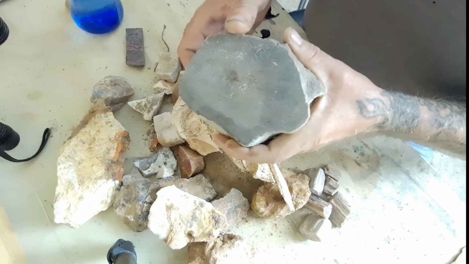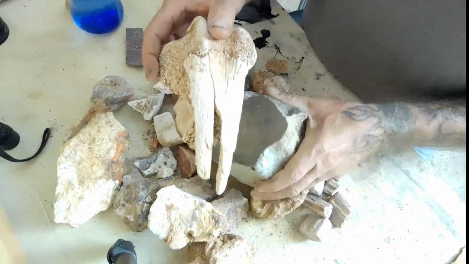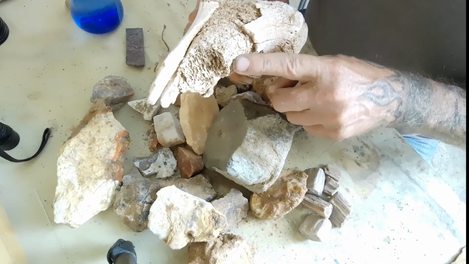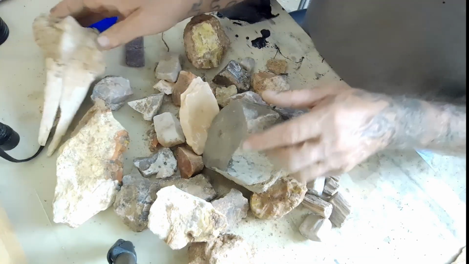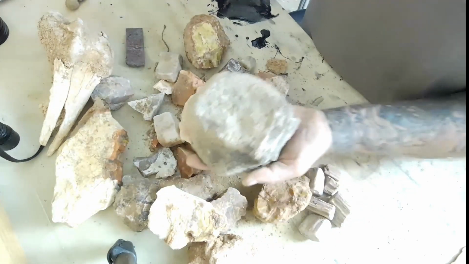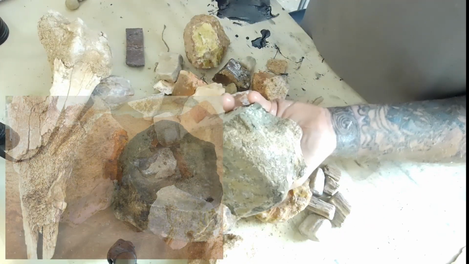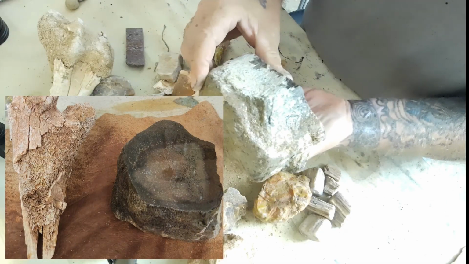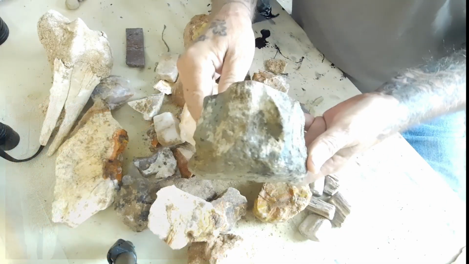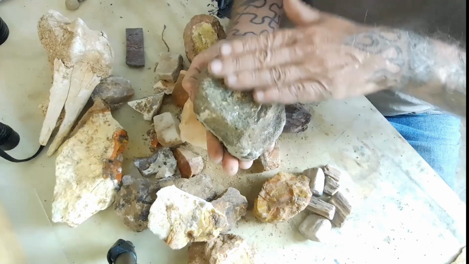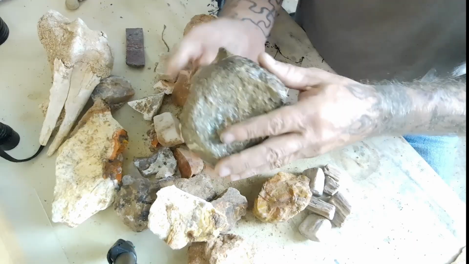Here's a good example of the difference between this type of bone and the marrow and an agatized bone. So this chunk of dinosaur bone, you can actually see in the shape of it, this is like the top of one of the long bones.